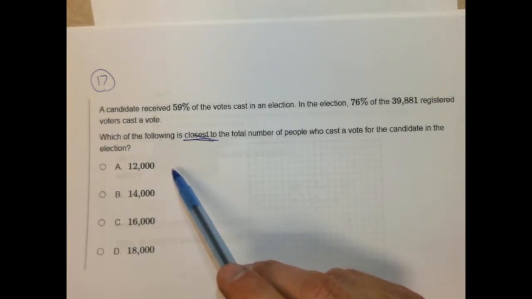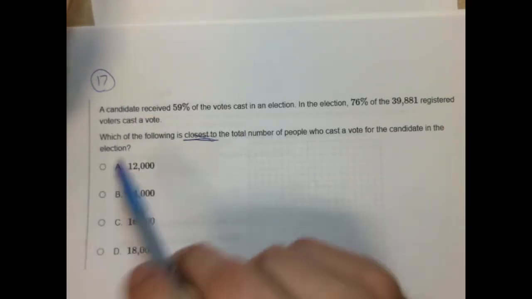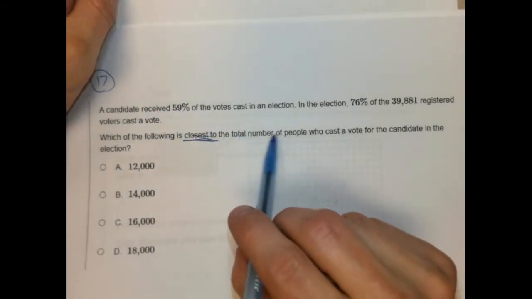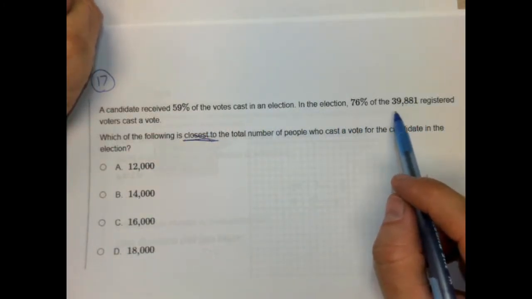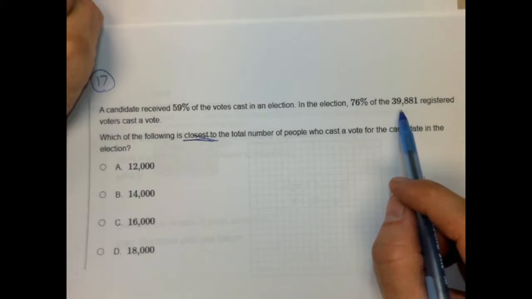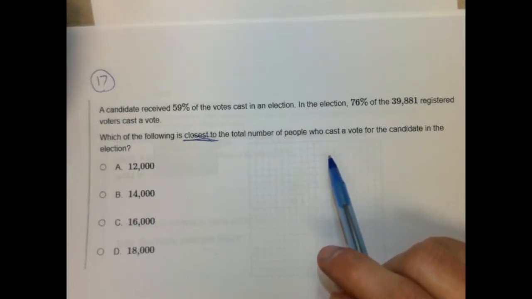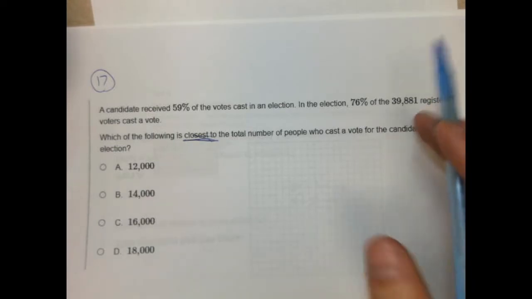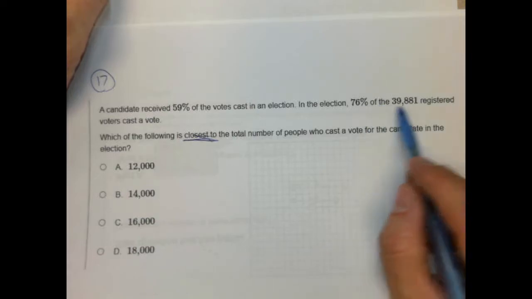Okay, so let's see what it's asking us to find. It says, which of the following is closest to the total number of people that voted? So we want to know how many people actually voted. We know one candidate received 59% of the votes cast in an election. In the election, 76% of the 39,881 people cast a vote. So I guess first we need to know how many people actually voted, and then of that number of people that voted, we need to find how many of them voted for that candidate. So we need to find this first.